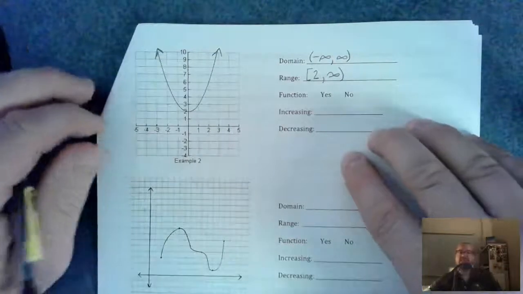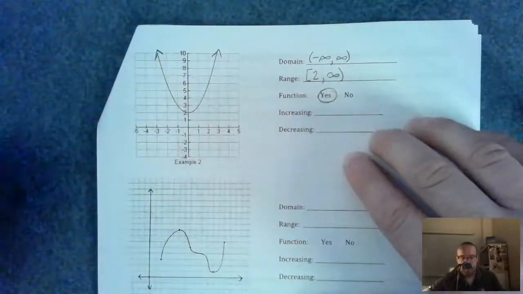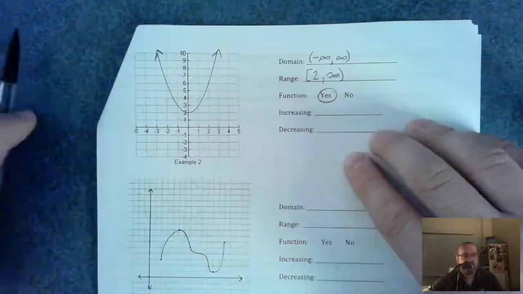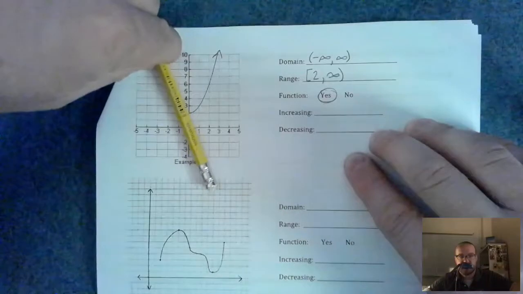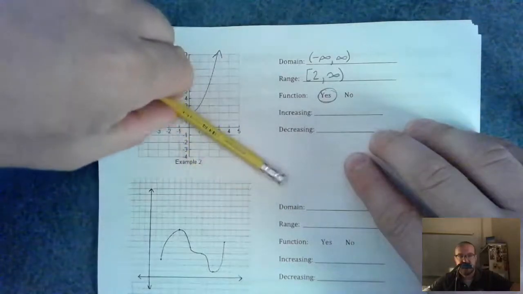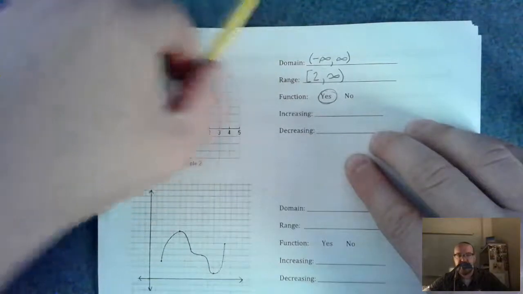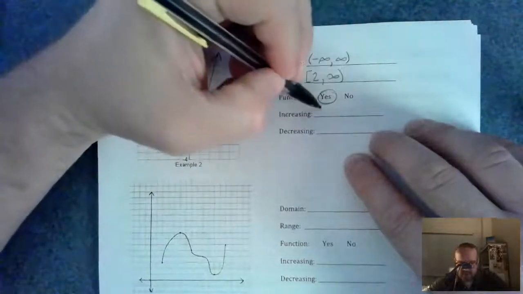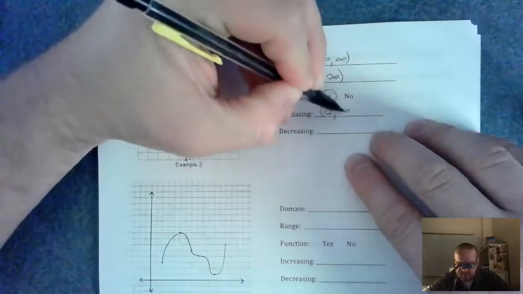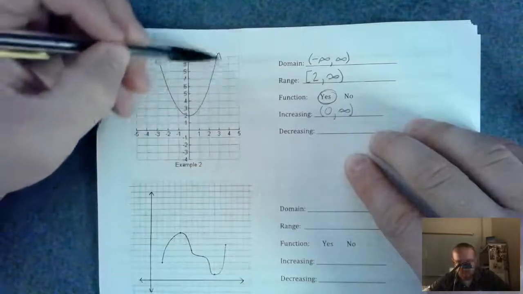All parabolas are functions. So we want to think about this here. When is it increasing? When is it decreasing? I'm going to start on the left, and I'm just going to follow this here. See how it looks like it's decreasing? And as we get to the bottom, it looks like here it's increasing. So it looks like it's increasing from 0 towards infinity. From everything here, as x got bigger, y was also getting bigger.